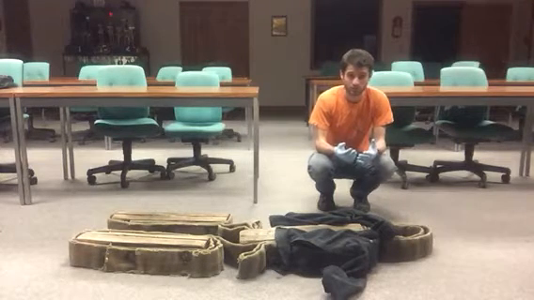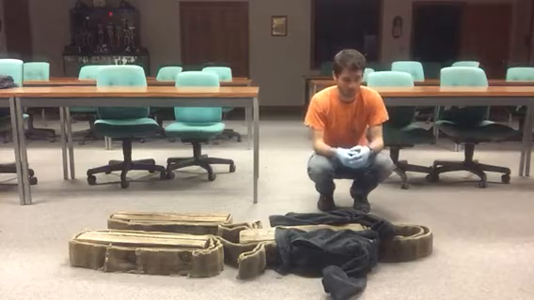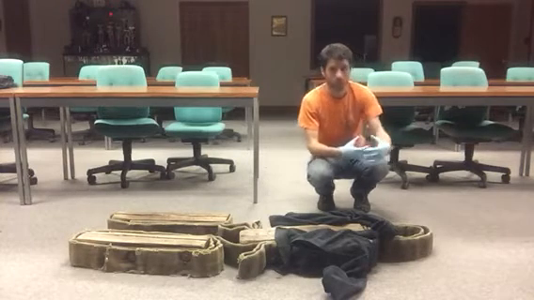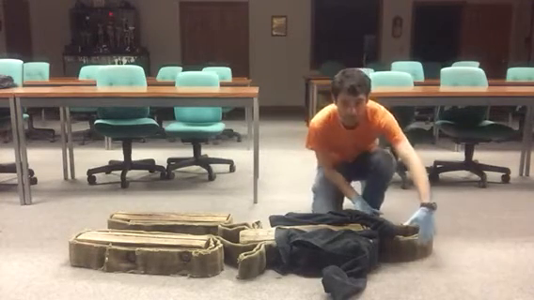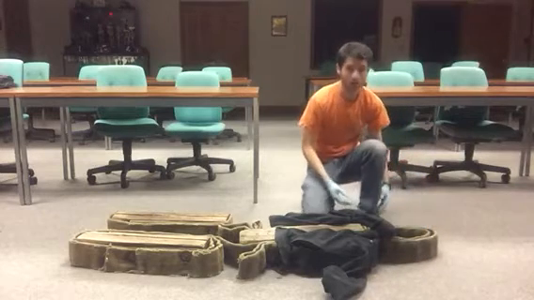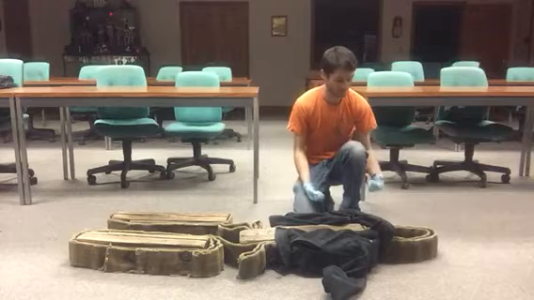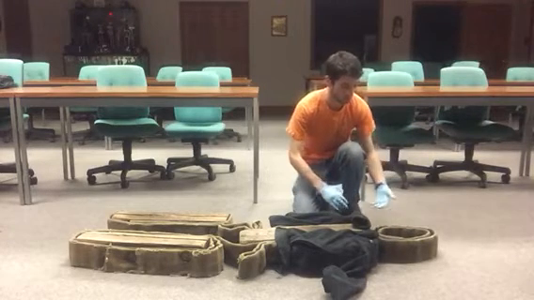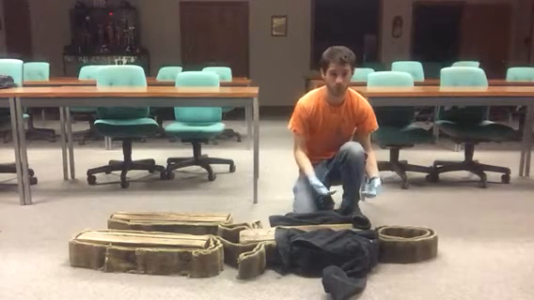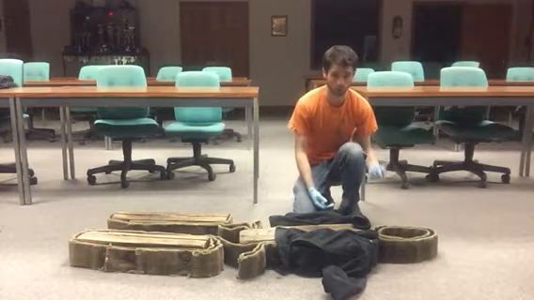The first thing I'm going to do as I approach the patient is have my partner stabilize the patient's C-spine by holding the head. I am going to determine this patient's level of responsiveness. As I approach this patient, I say, hello, hello. This patient does not appear to be alert, and they are unresponsive to my verbal stimulus.